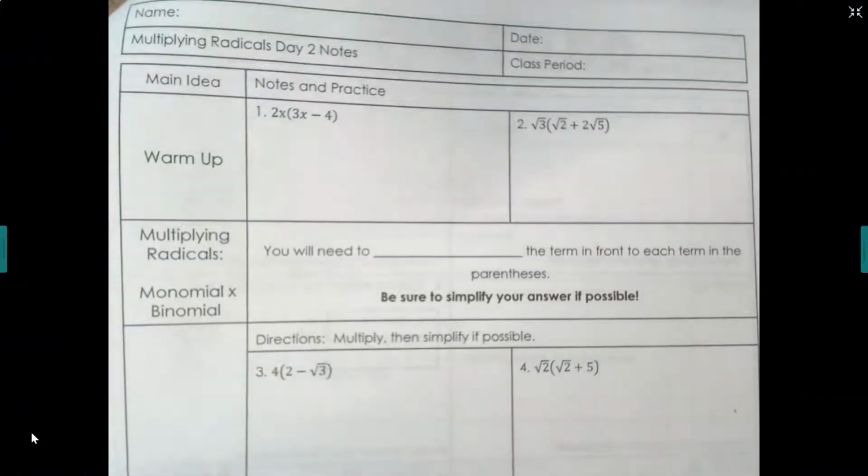Welcome to this video on multiplying radicals. By the end of this video, you should be able to find the product of a radical expression, combine like radicals, write the product of radical expressions in simplest radical form, and differentiate between a rational or an irrational number.